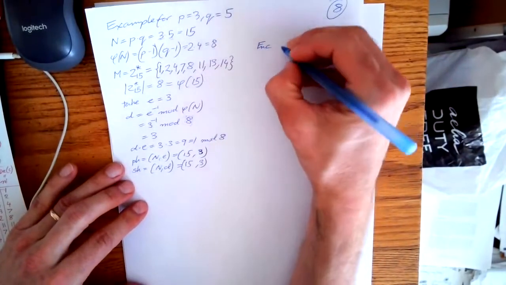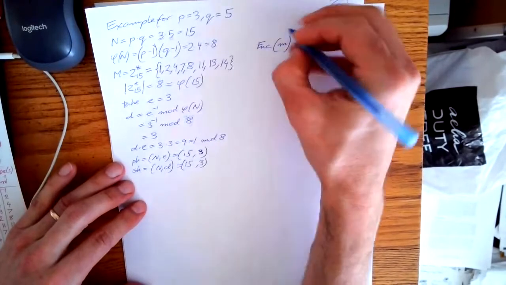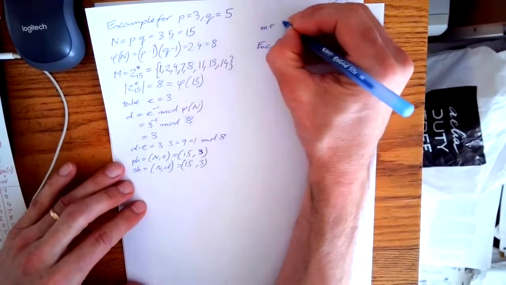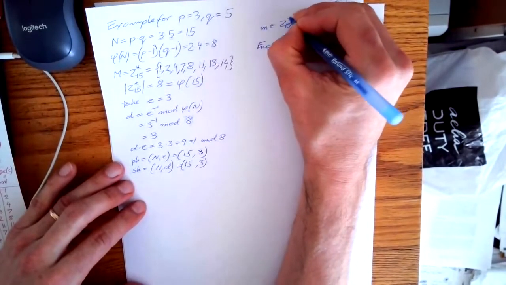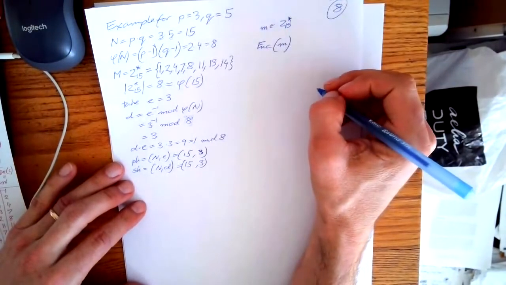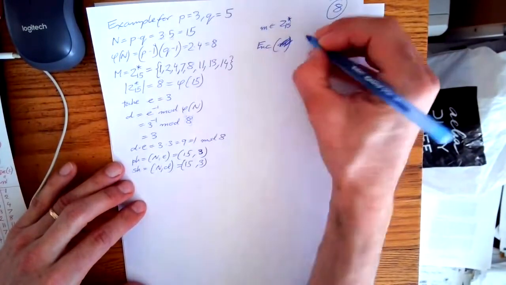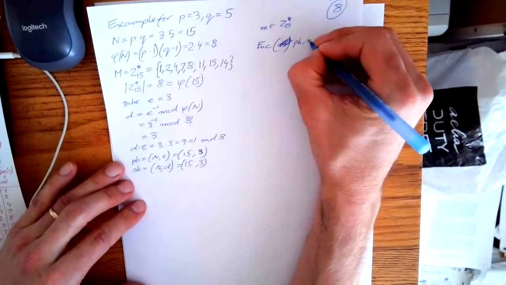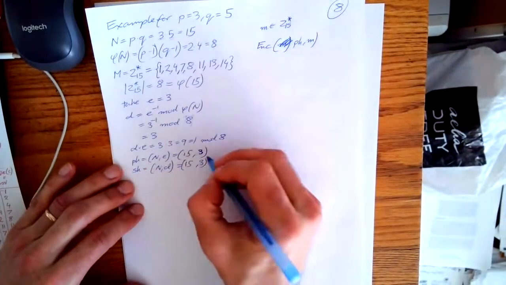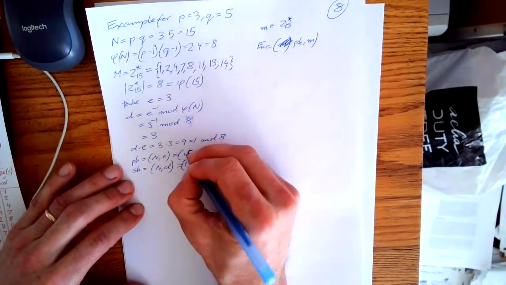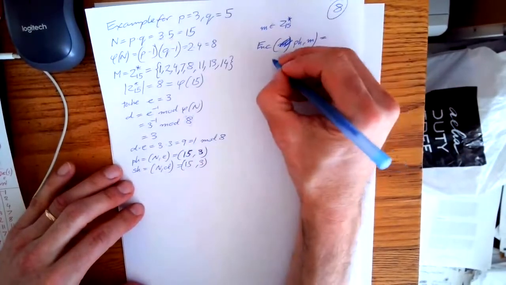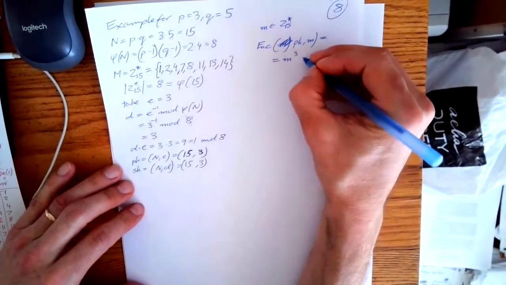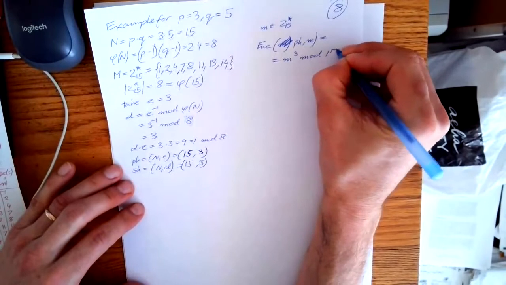Encryption of any m in this space, Z15, under this public key will be just m to the 3rd power mod 15.